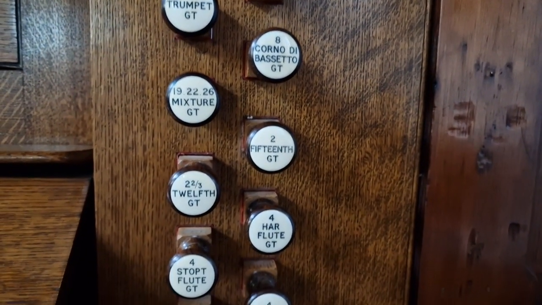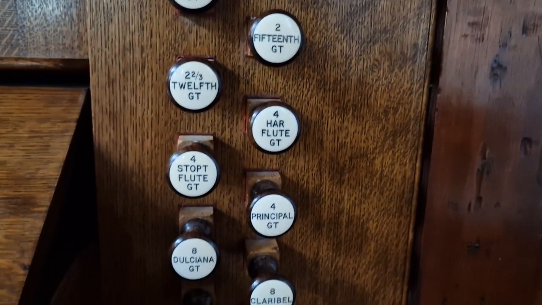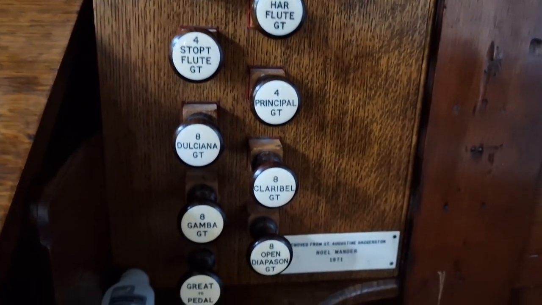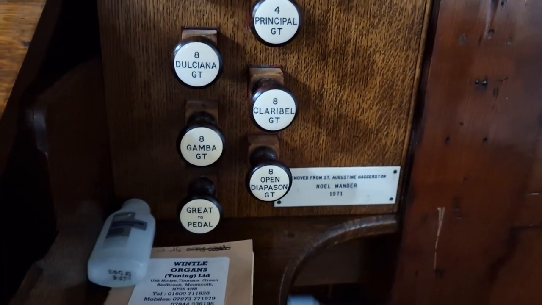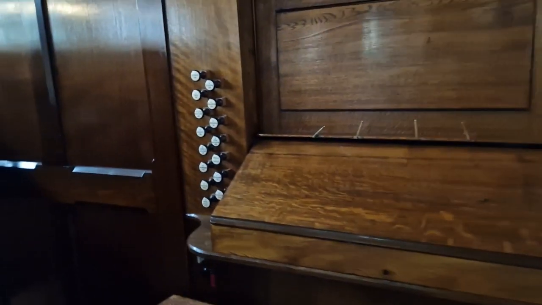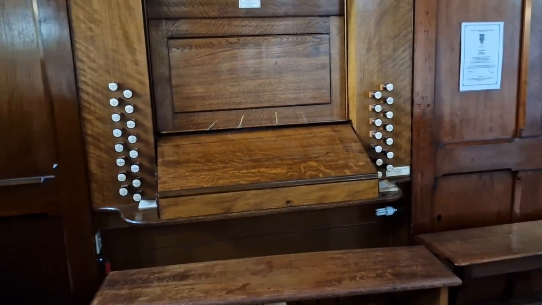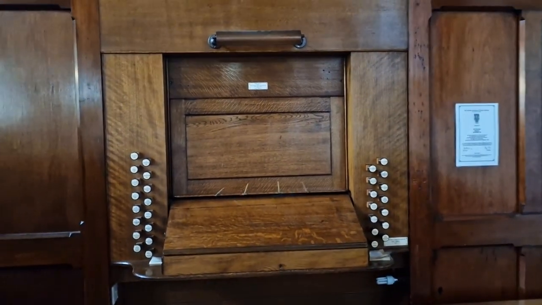On my bucket list before I die is to be able to play a church organ. But I've played a harmonium one at Barking, which is in their church room kind of thing, but not an actual church organ itself.